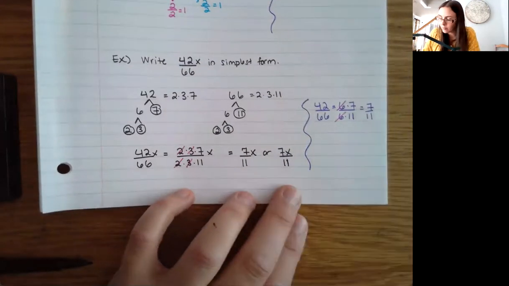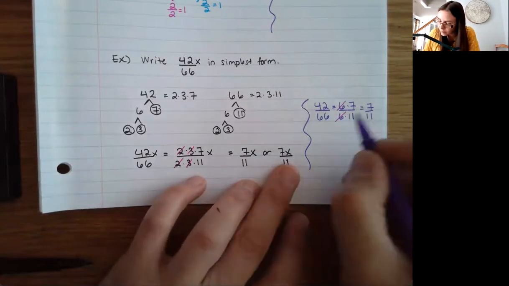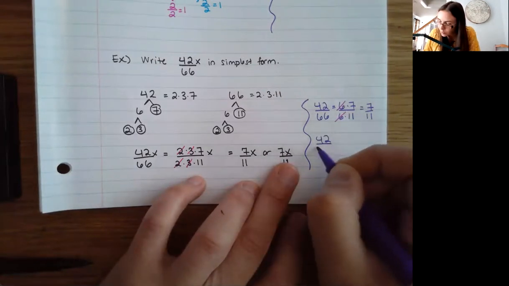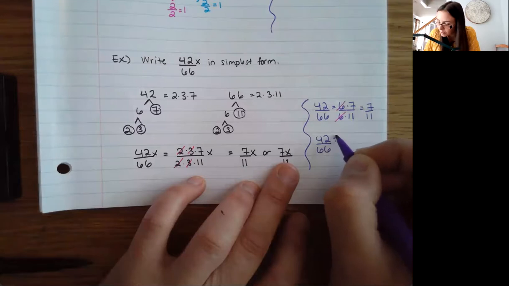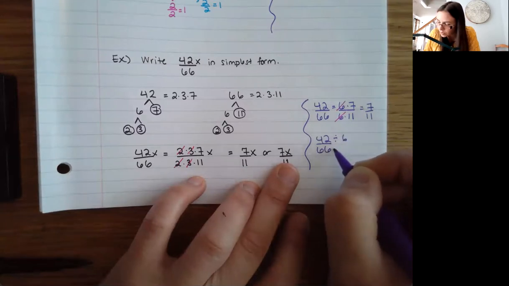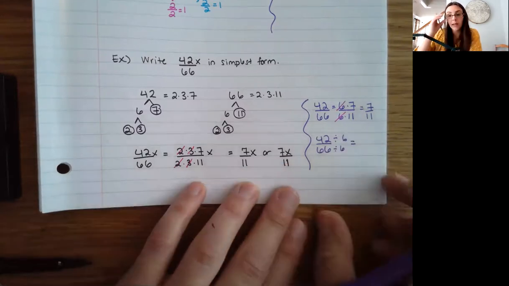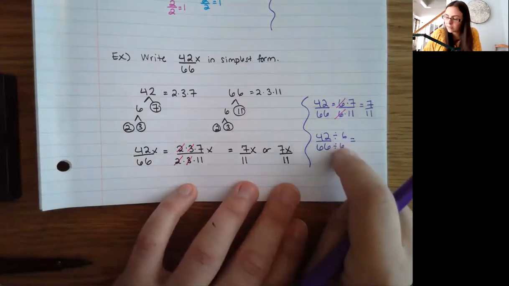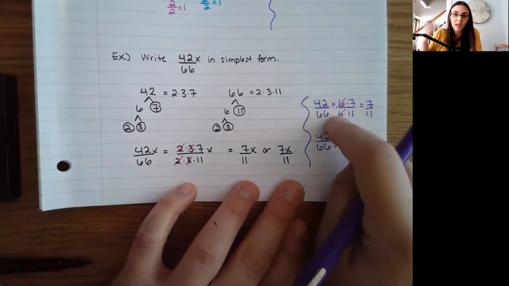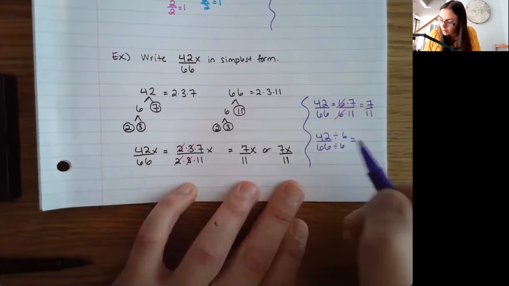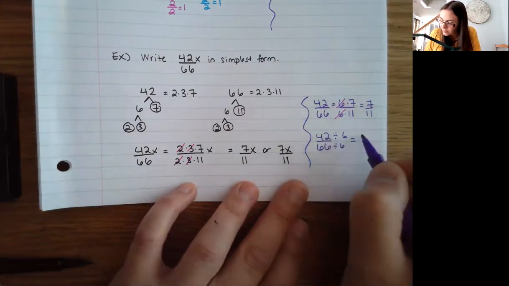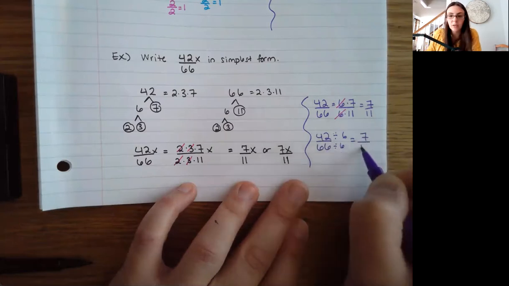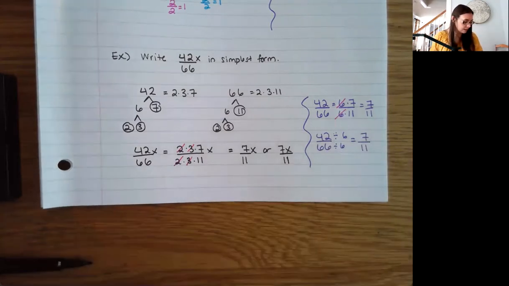Another way to do it, instead of writing the factors like this, those of you who may be more familiar, you also can write it as division. So another way to do it, that you may have seen once you become really comfortable with these factors, is to just divide it out. So instead of dividing it this way in fraction form, we can just divide it using the division symbol. 42 divided by 6 is 7. 66 divided by 6 is 11. So we still get that same exact answer.